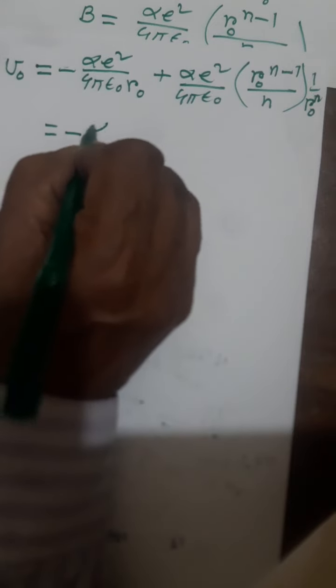Therefore, the total potential energy at the equilibrium separation is U naught equal to minus alpha e square divided by 4 pi epsilon naught r naught plus alpha e square divided by 4 pi epsilon naught, r naught to the power n minus 1 divided by n into 1 by r naught to the power n, which is equal to minus alpha e square divided by 4 pi epsilon naught r naught, into 1 minus 1 by n.